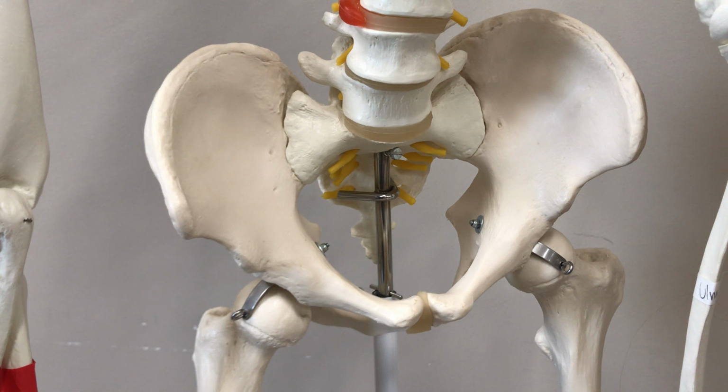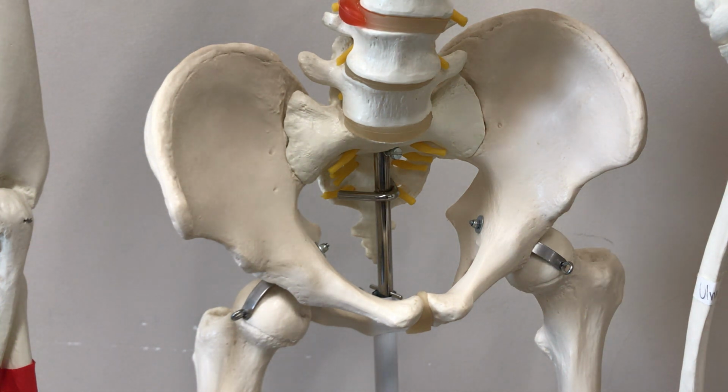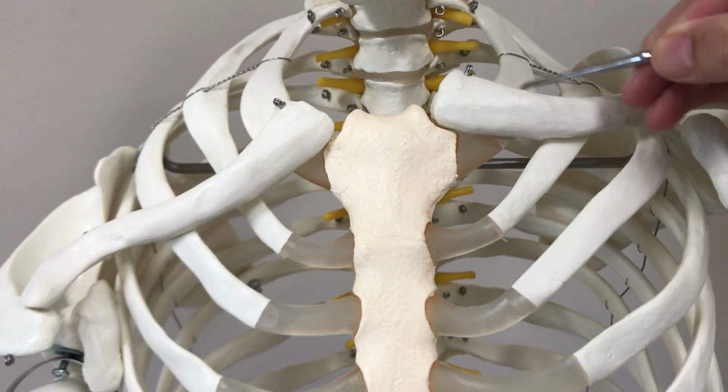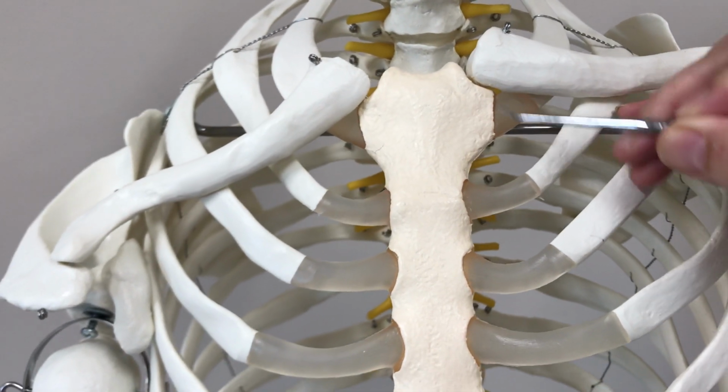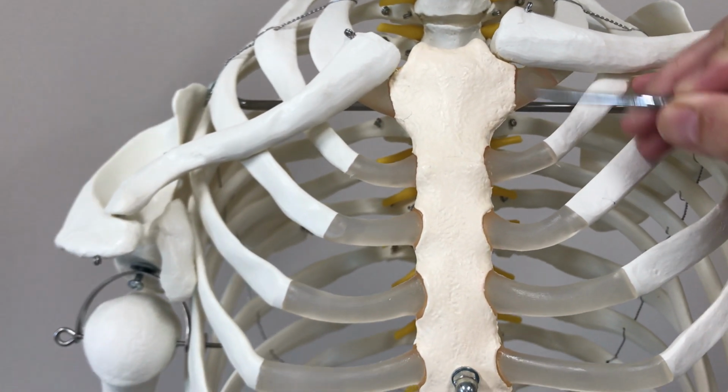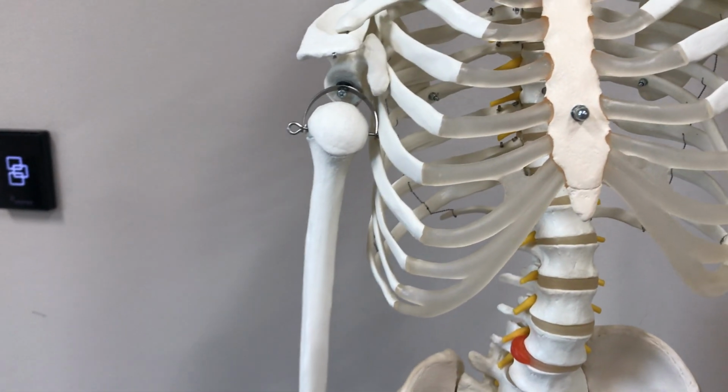They connect with hyaline type of cartilage. We can see the synchondrosis joint at the first sternocostal joint, where the first ribs meet the sternum. Let me show you. Here we go. The first ribs meet the sternum. Here we can see hyaline type of cartilage. We call that synchondrosis.